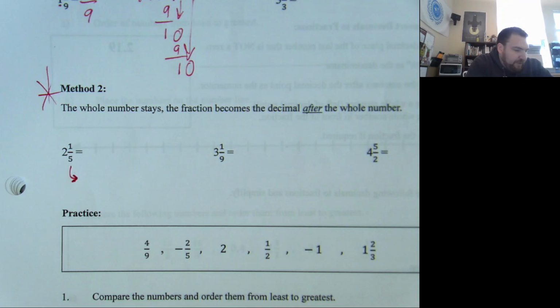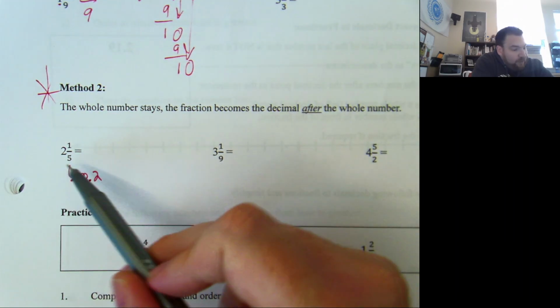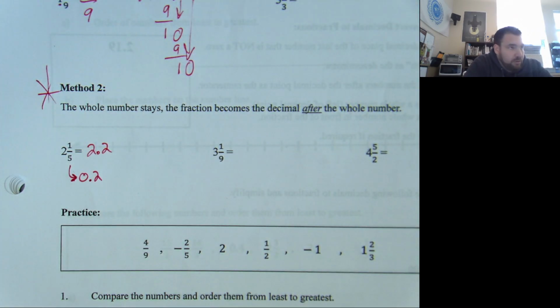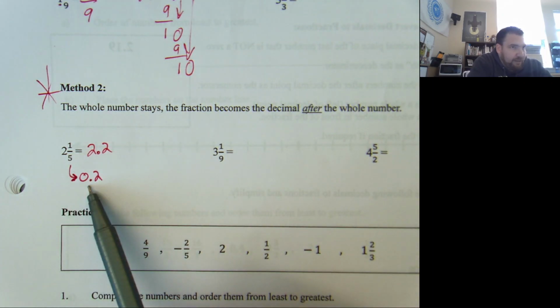Well, Hassan Jod said, for the fifths, you just double the numerator. So what is a fifth as a decimal? 0.2. So 2 and 1/5 is going to be 2.2. You just add the whole number to the decimal that you're getting.